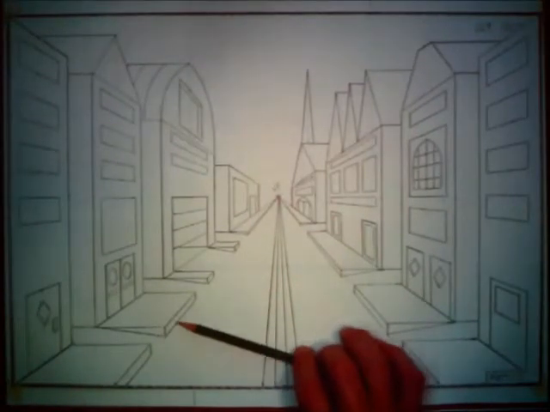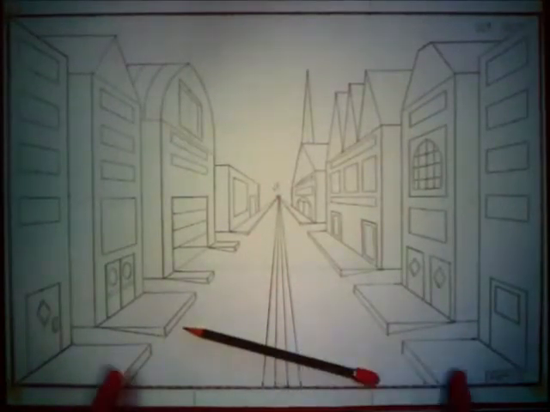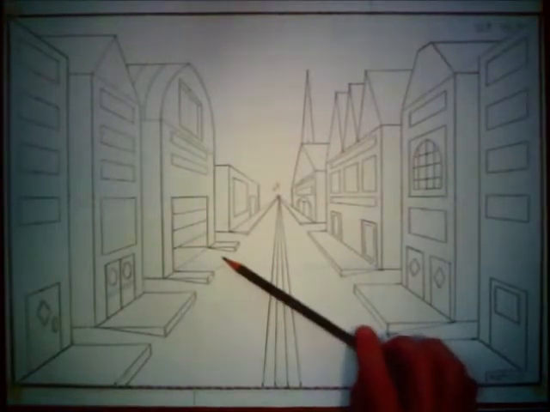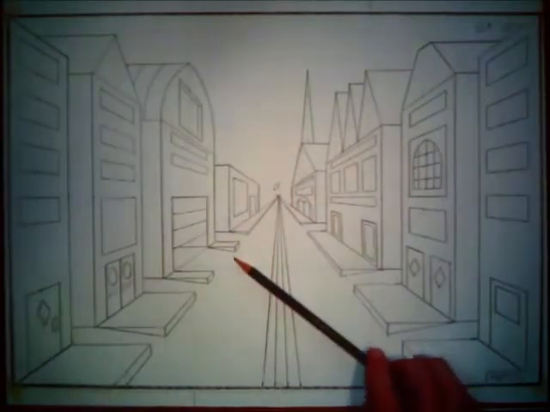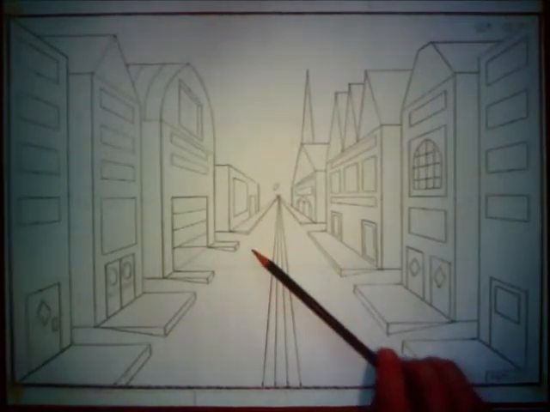We finished these out, so then we used measurements so that they would be symmetrical on both sides of the street. A little more complex work in here as you go up into the fire station or auto repair place, whatever it is in your town.